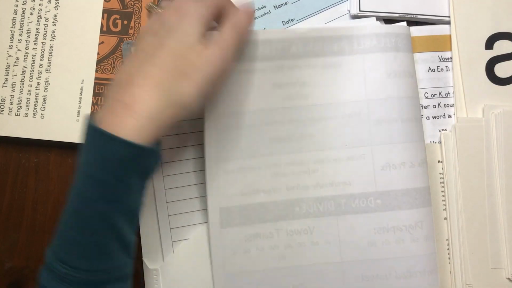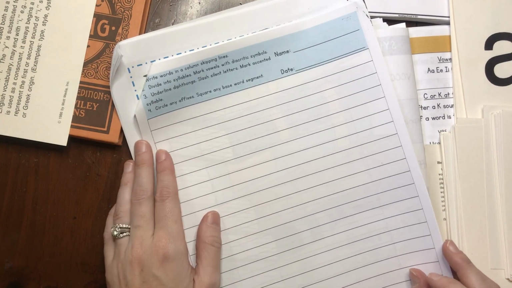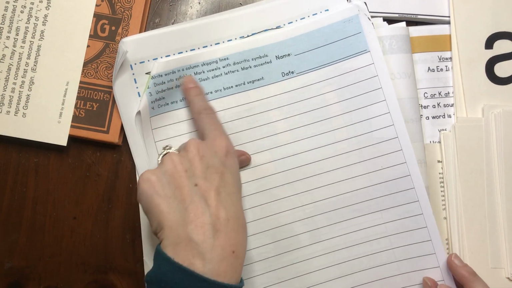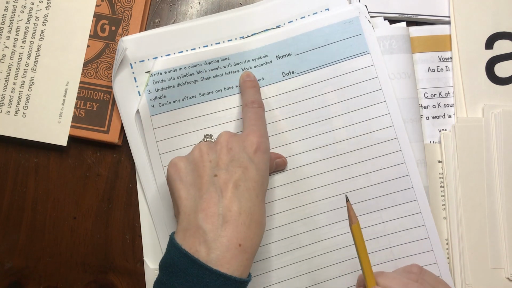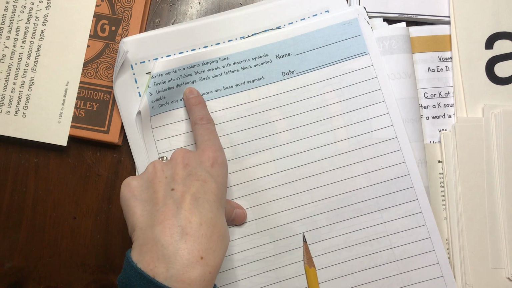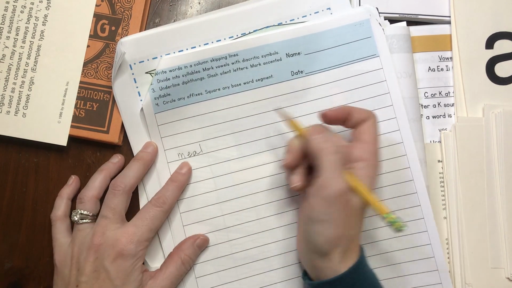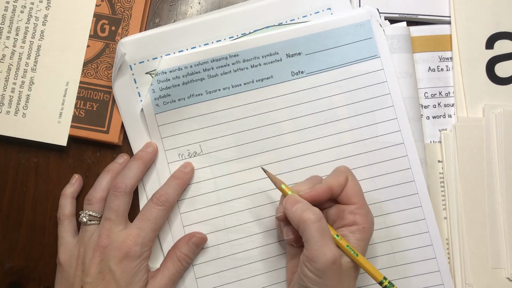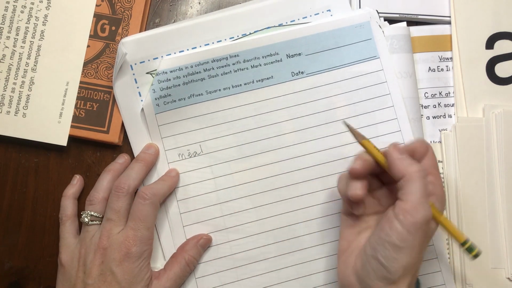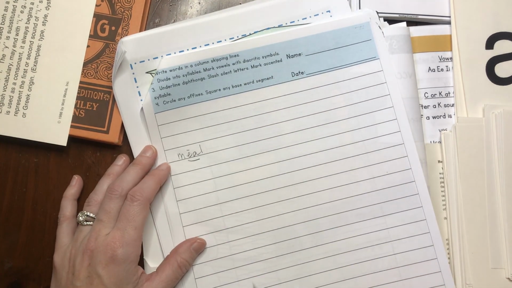I think I only did two. Did I skip one? I feel like I skipped a level. I think I skipped level 3. So: write words in a column, skipping lines, and divide into syllables. You saw me do that. Mark vowels with diacritical marks. Underline diphthongs, so something like meal, we'd say, oh, that's a long E. Those are making their normal sounds. Slash silent letters. We've seen that. Mark accented syllables. You saw that.